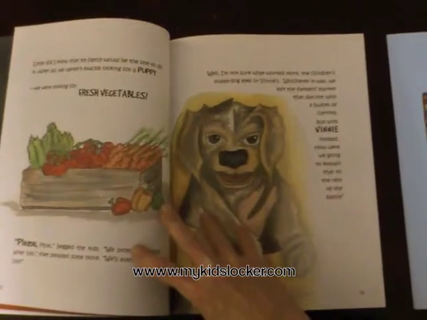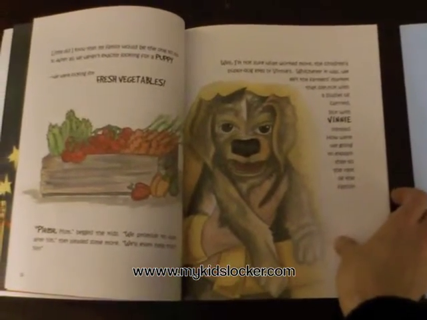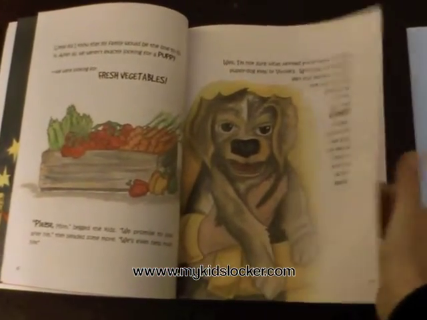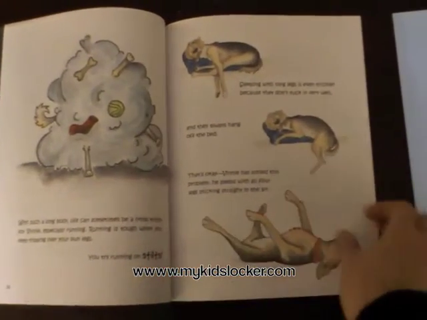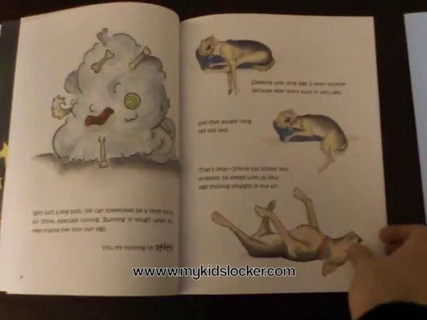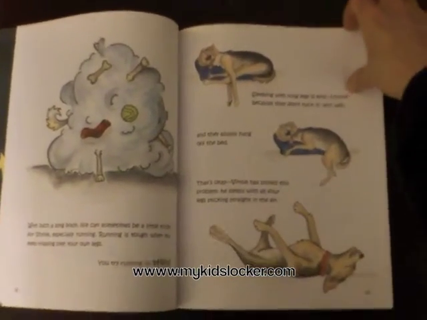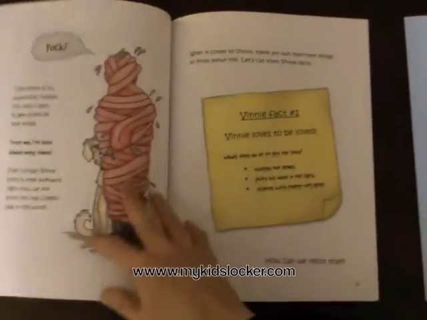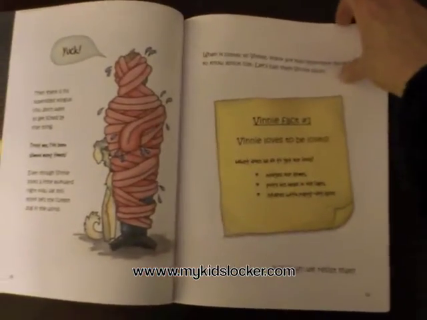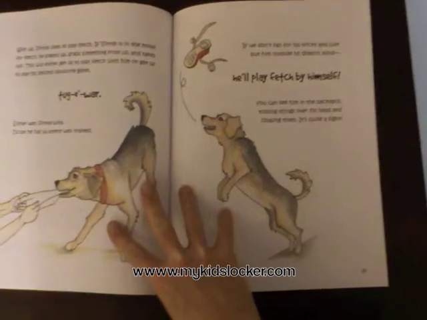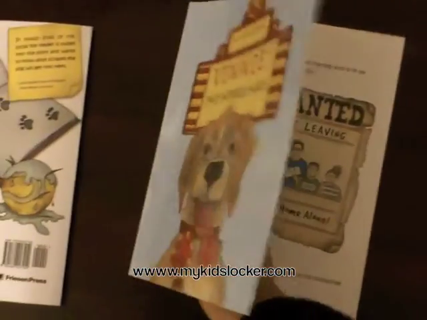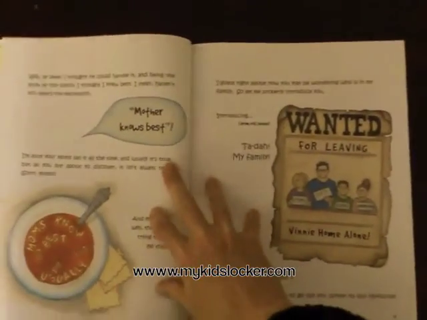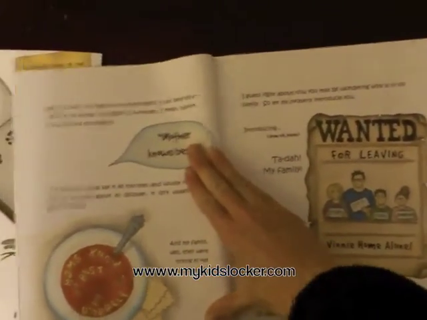So both of these books talk about a dog, Vinnie, and his story, his life, and the different troubles and the mischief he gets into. It also talks about relationships between the dog and the family members. But as you can see, these books are amazingly designed, and there's two books, and you can also see that there's been a lot of work put into them and a lot of detail.